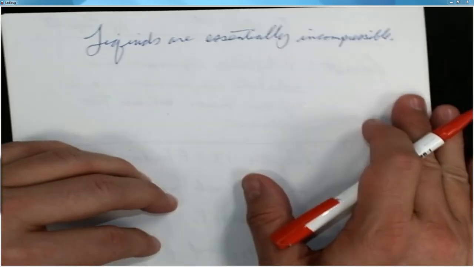Hey, that ain't bad that I got all that out. That's a lot of words. So let's see here. Let me see if I can do a little derivation for you off the top of my head.